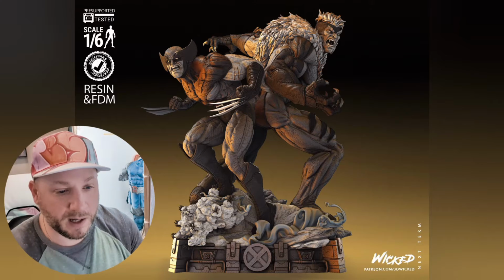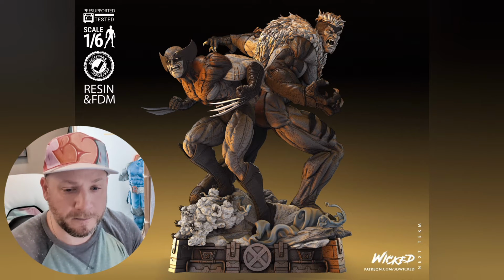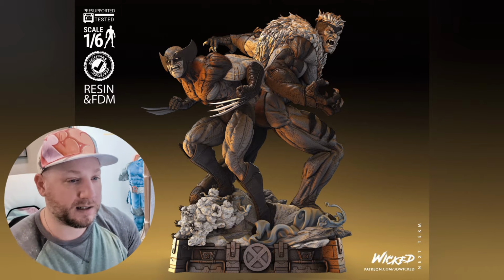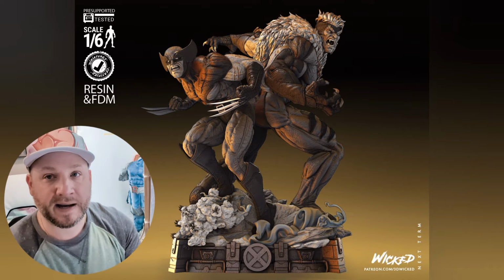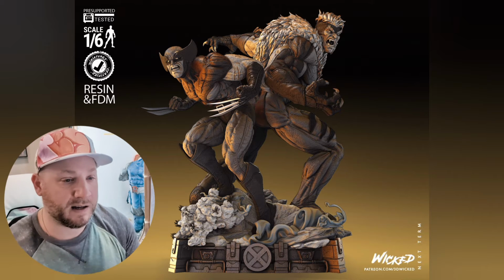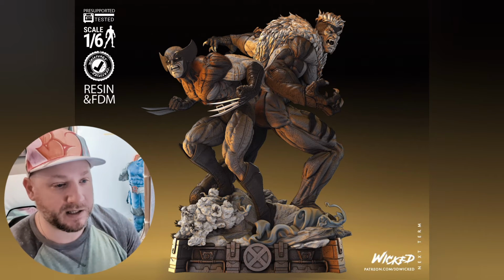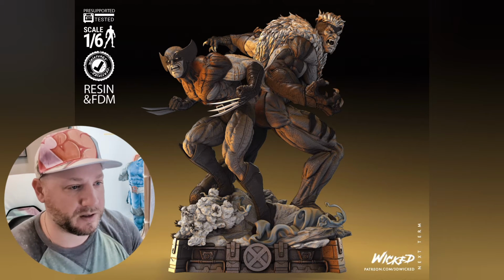Moving along, so now you have another option. If you didn't want them facing off against each other, there's another option to have them teamed up together. So now this is a photo of them back to back. You have Wolverine and Sabertooth back to back, getting ready to take on whoever they're fighting. And I really like this one a lot. If I had to choose one, like I said, it would probably be this one.